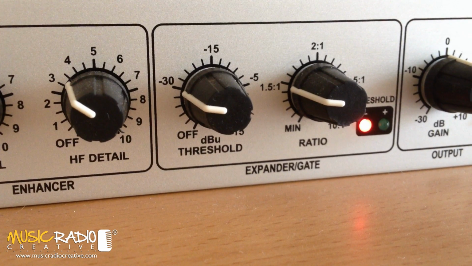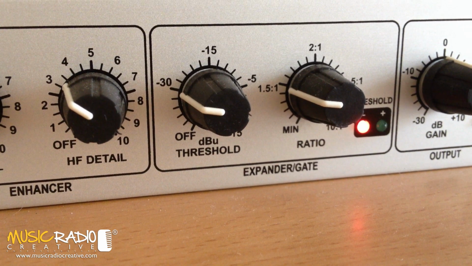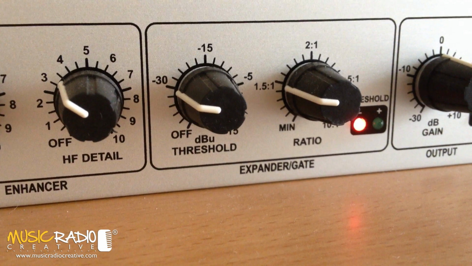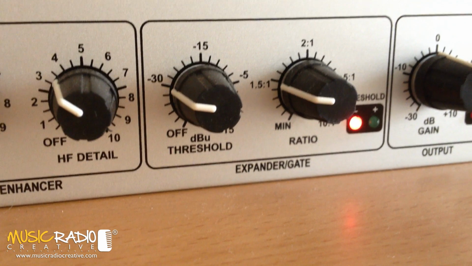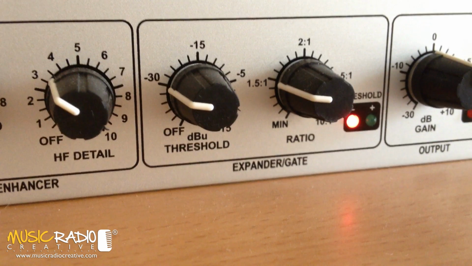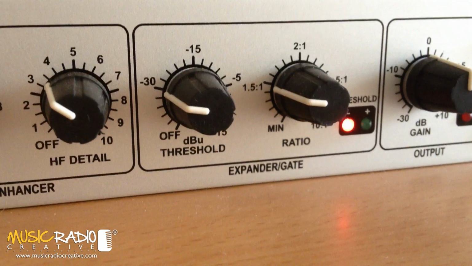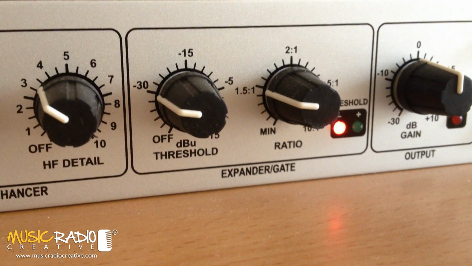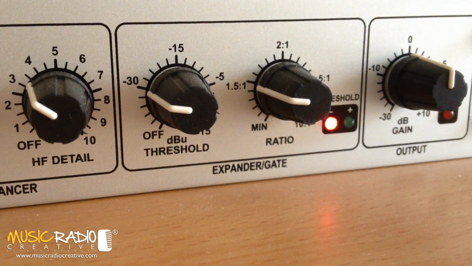The final two knobs, expander and gate. The threshold decides at what point it's going to cut out any noise that you don't want to be in your recording, for instance, breaths or external noise. Now, depending on how quiet your studio is, you may want to turn it up or down. My studio is pretty quiet, so I have it set at -30. But if you're in a noisier studio, you may want to turn that to, say, -20 even. And the ratio, again, is simply how hard you want the expander and gate to work. I've gone for 1.5 to 1.